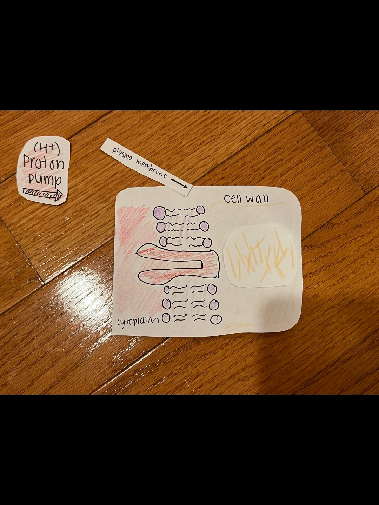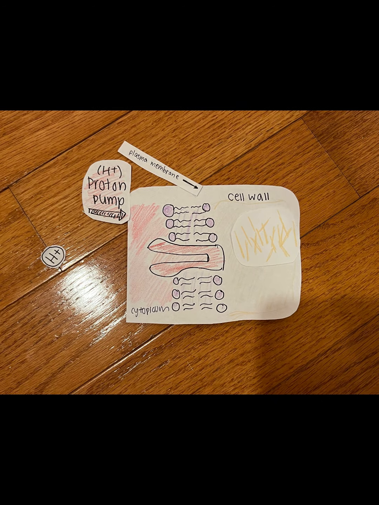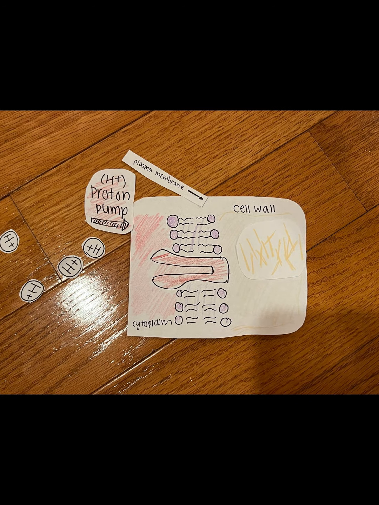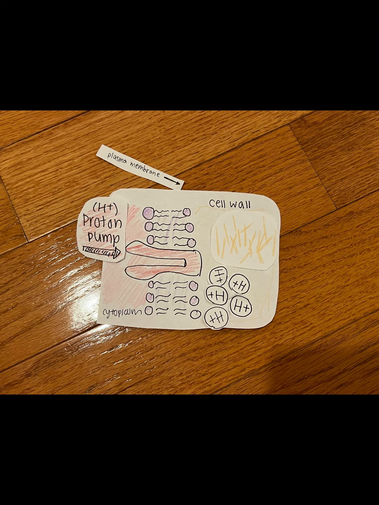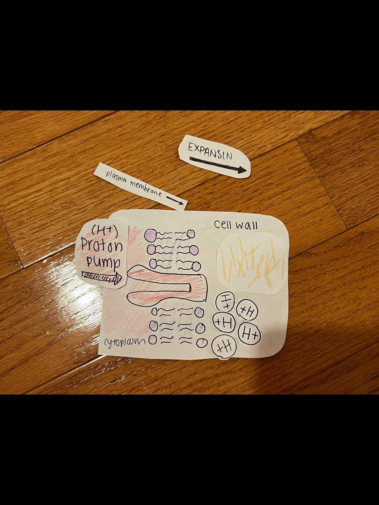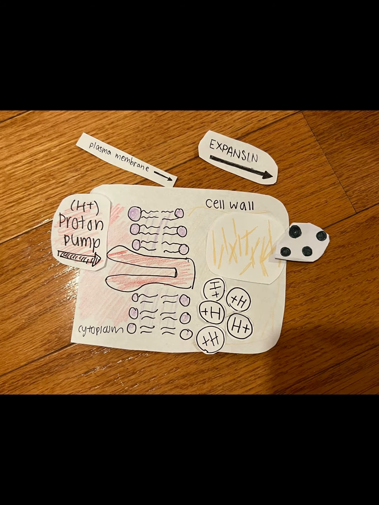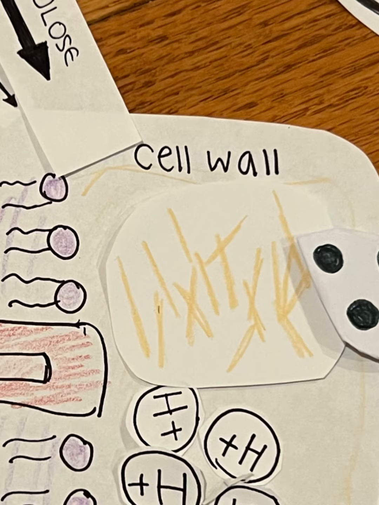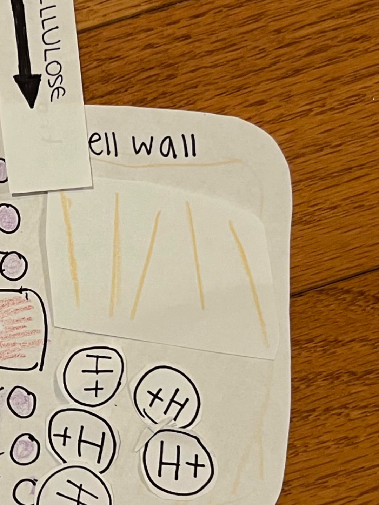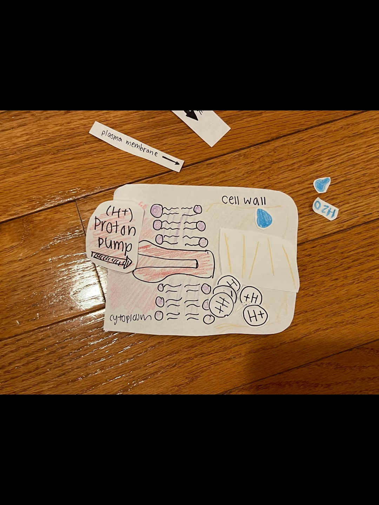Auxin activates a proton pump that actively transports H+ from the cell into the cell wall. Increased H+ concentrations decreases the pH in the cell wall and makes it more acidic. The low pH activates enzymes called expansins. Expansins make sure that the cellulose microfibrils are no longer tightly tethered to each other. Then the cell wall becomes more flexible.